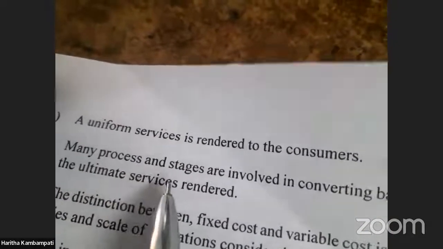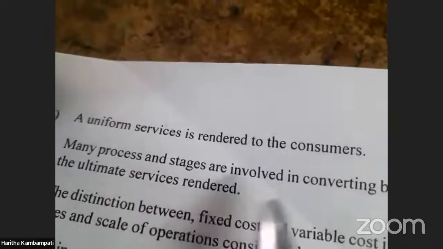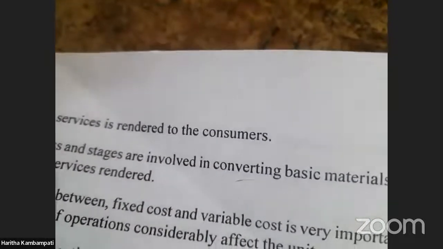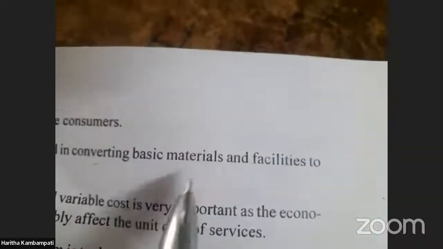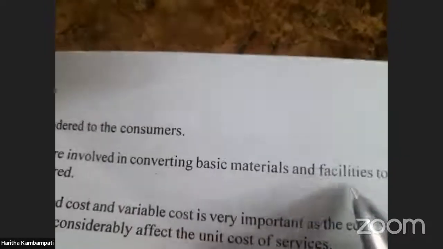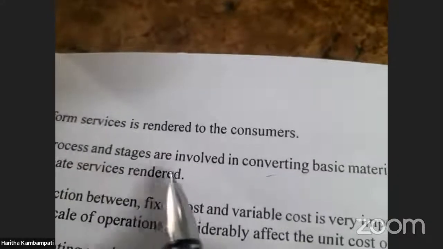Many processes and stages are involved in converting basic material and facilities to the ultimate services. Usually, in order to form a final product, many stages are required.